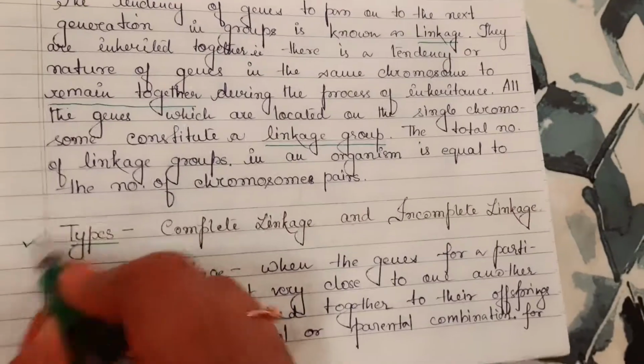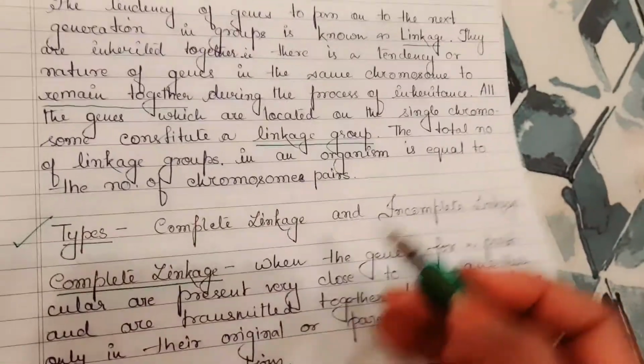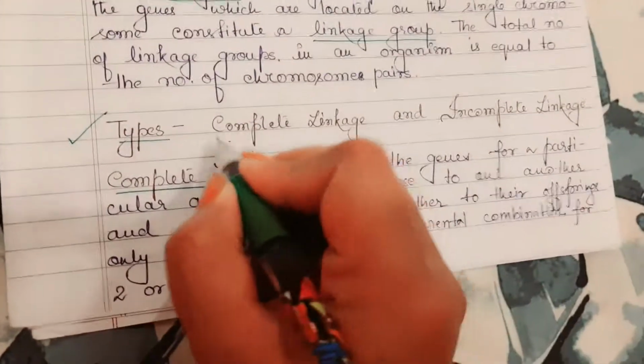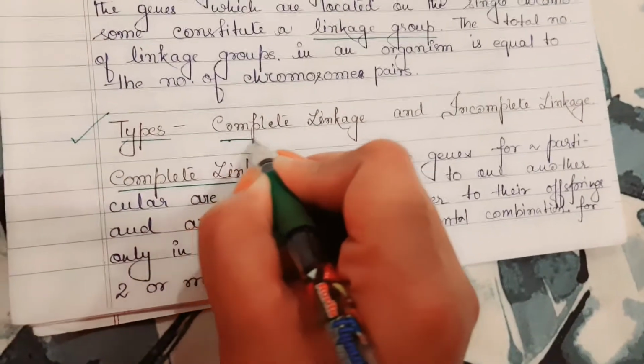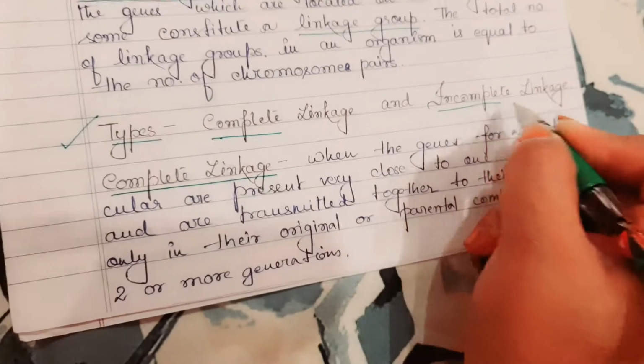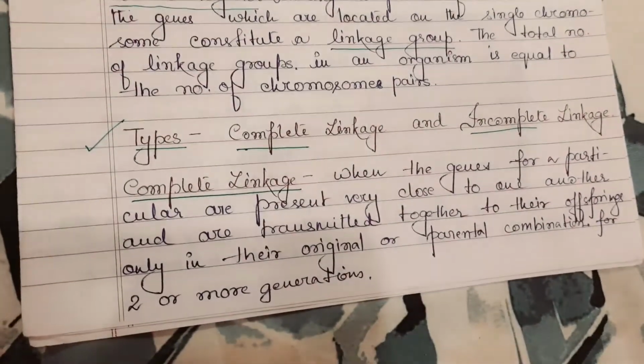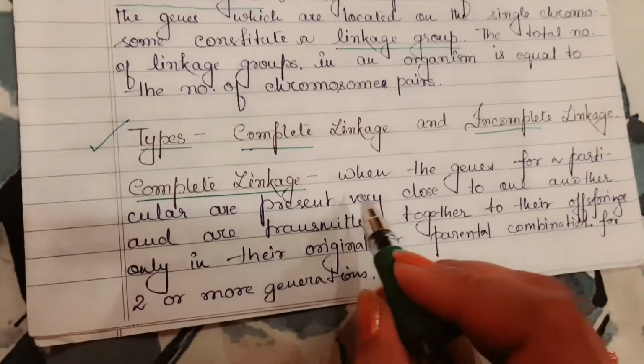Now we'll come to the types of linkage. Broadly, linkage is of two types: complete linkage and incomplete linkage. Now let's take a look at what is complete linkage.